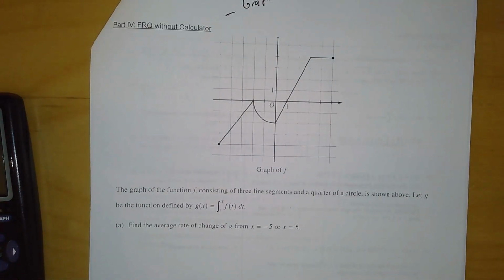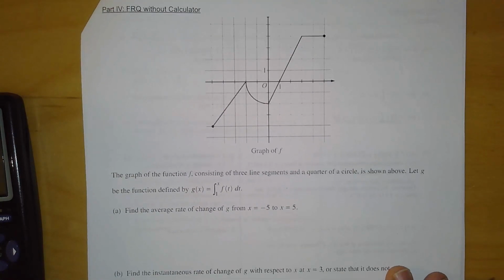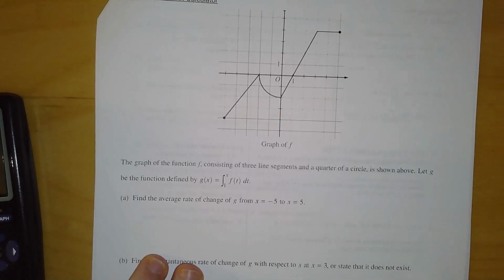So the graph of the function f consisting of 3 line segments and a quarter circle above, let g be the function g of x equals the integral from 1 to x of f of t dt. Find the average rate of change from -5 to 5. Okay. So when you're reading these problems, my advice is to really relax, slow down, read the question carefully, and don't panic. You can do this. I'm not giving you anything you can't do. You can do everything I give you. You have the knowledge, just read it carefully, okay?